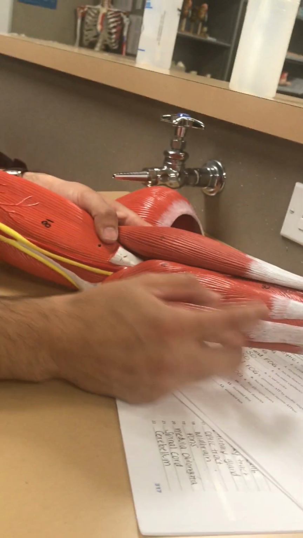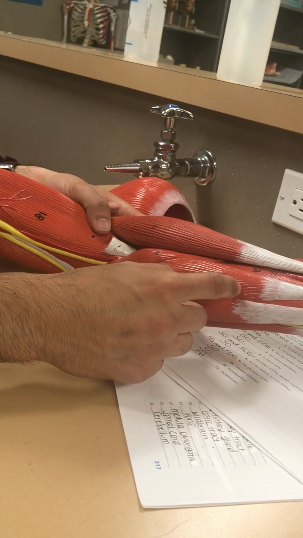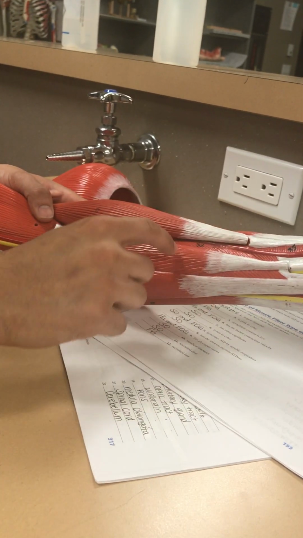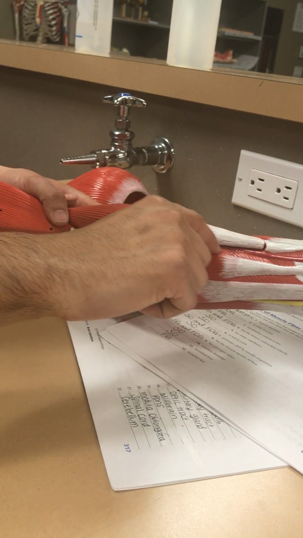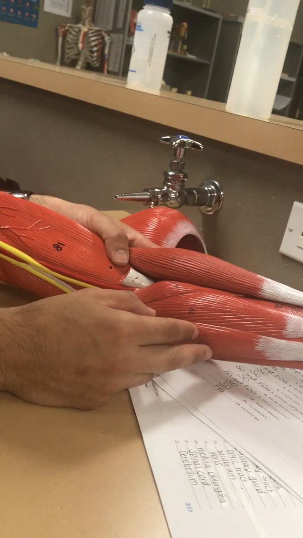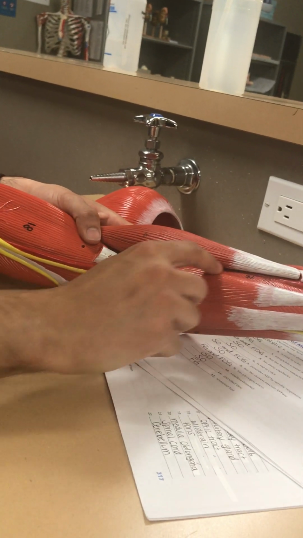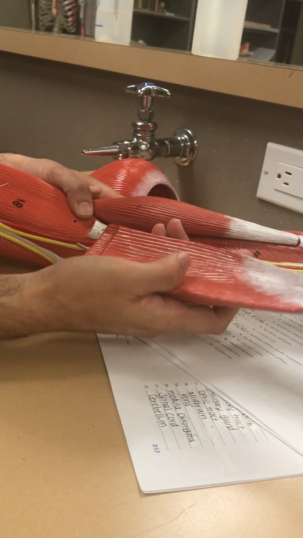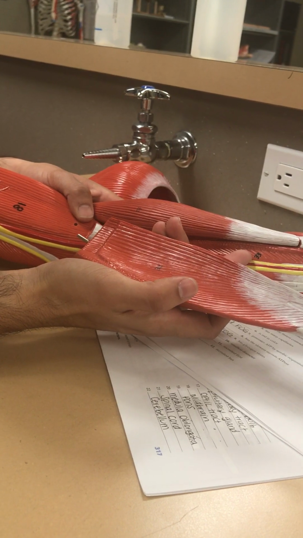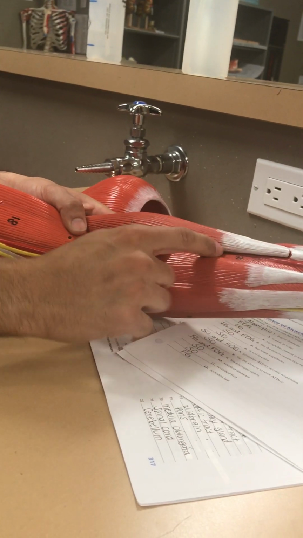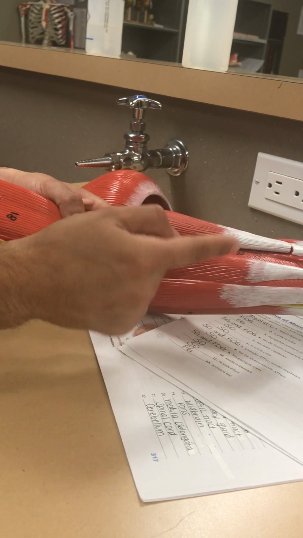Yeah, this would be the longest. The brevis is going to be, I think, number 32, which is going to be this one right here. That's the carpi radialis brevis? Yeah, I think that's a flexor. Just double check that one. Number 32. Oh no, it's flexor digitorum superficialis. Because if we go down, this one is the flexor digitorum profundus. Okay, so this is the flexor digitorum superficialis.